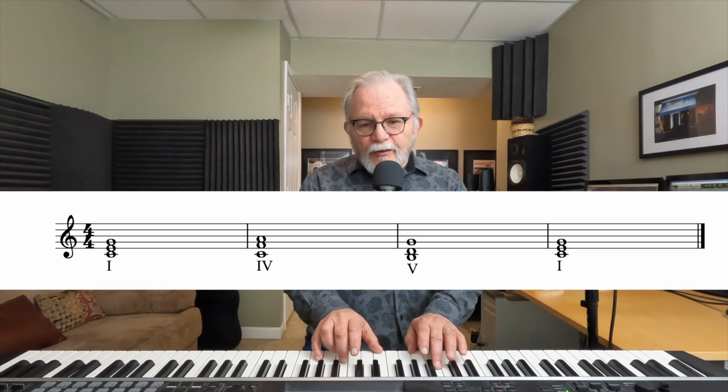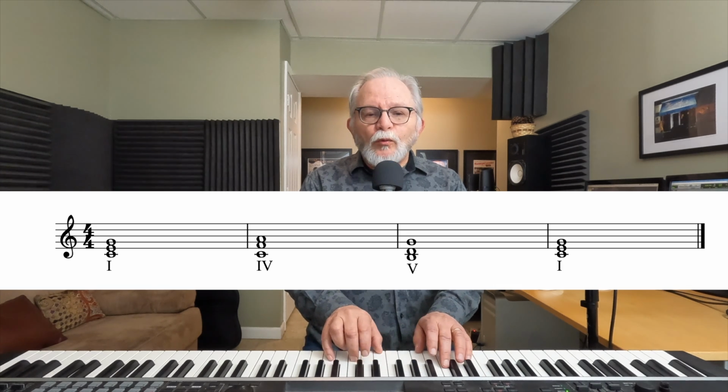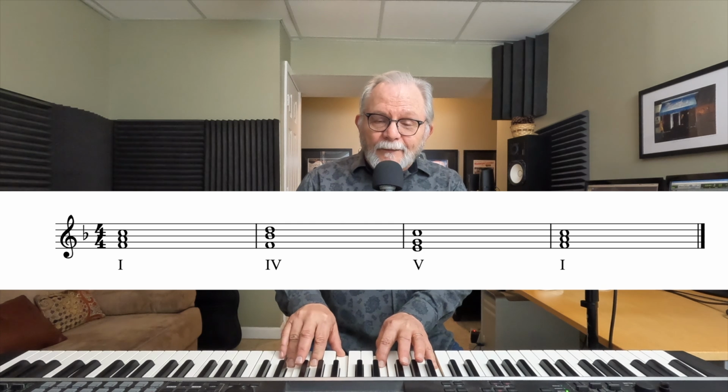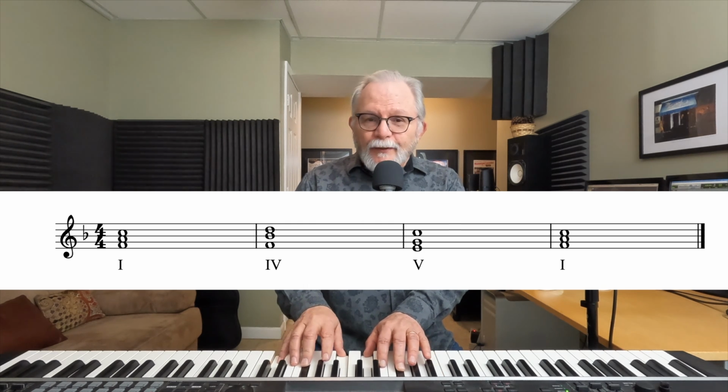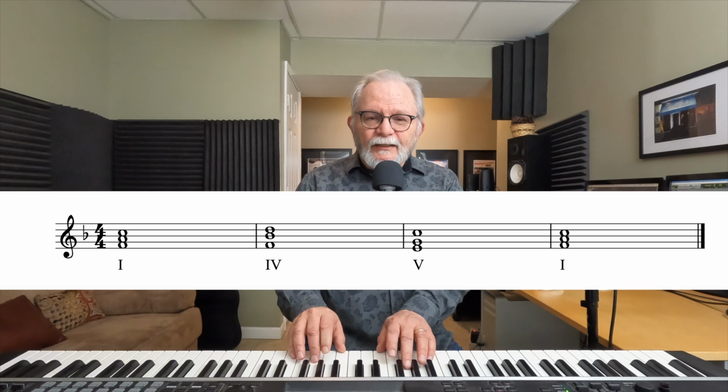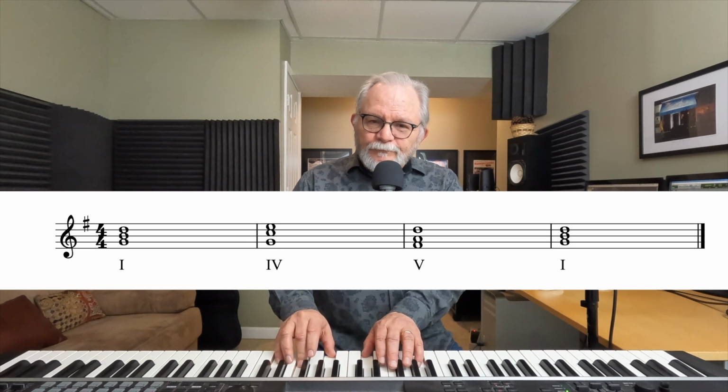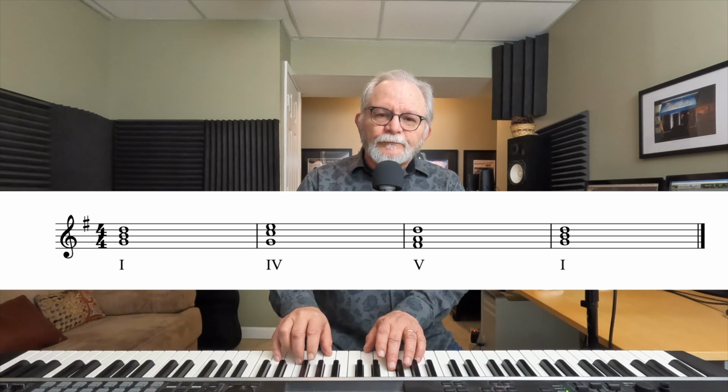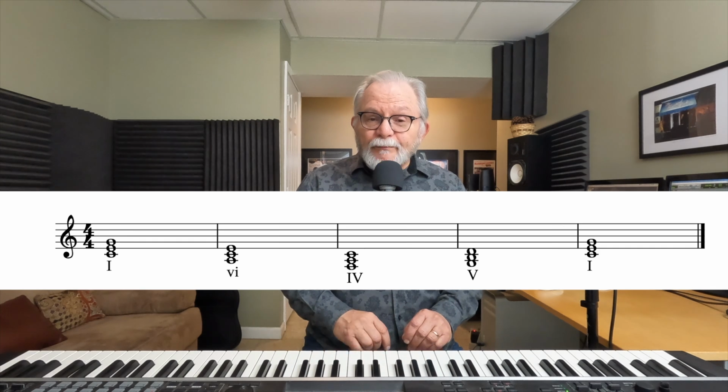And now that you have these chords, you can play basic chord progressions. For example, you can play 1, 4, 5, 1. And you can play that in any key. If we're in the key of F, F is now the 1. B flat is the 4. C is 5. F is 1.